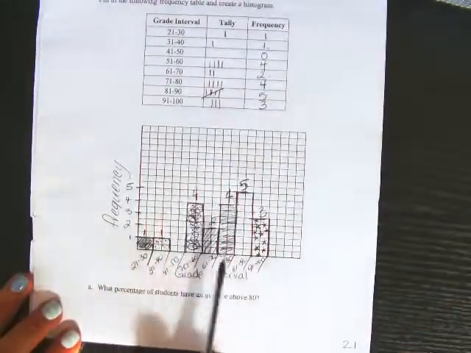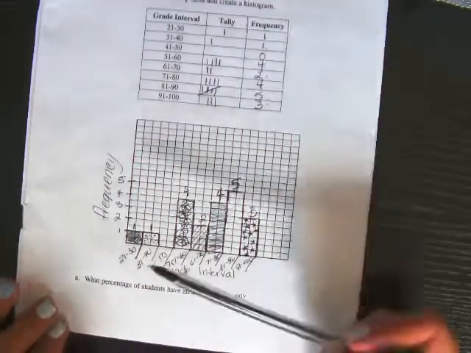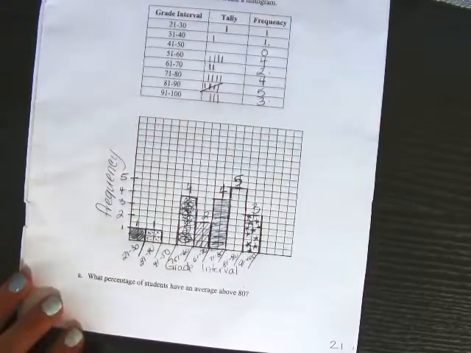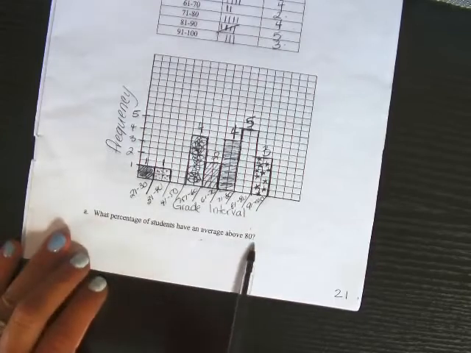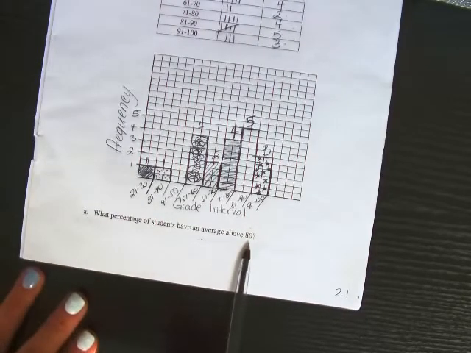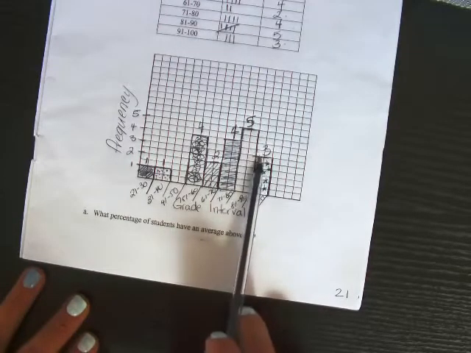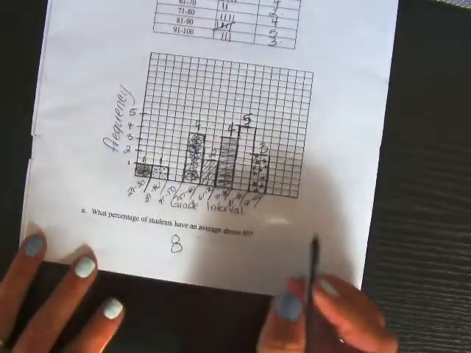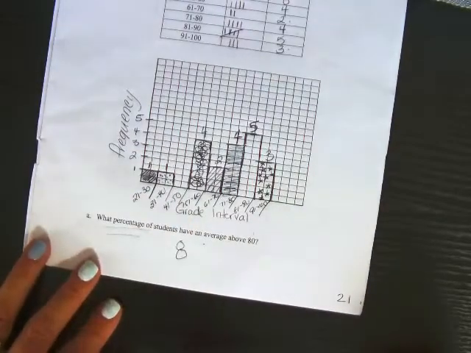So as you can see, it looks like a bar graph. You have all these different towers, kind of like a city. Frequency up on this side, grade interval down on this side, and then we should be able to check out what percentage of students have above an 80. Well, if they have above an 80, they have to fall in these last two intervals, and that's going to be 5, 6, 7, 8 students. 8 students, but they asked for percentage, so we need to know out of how many.